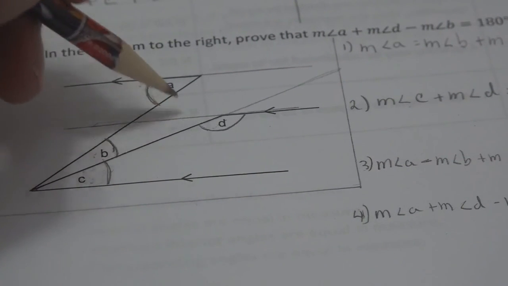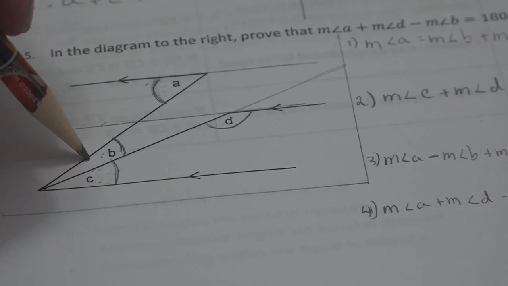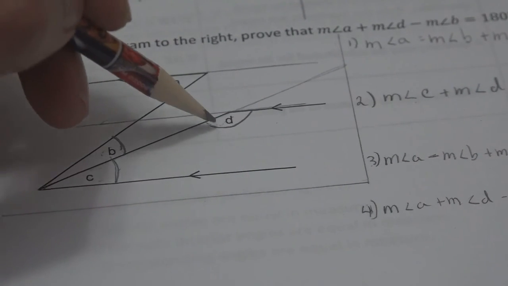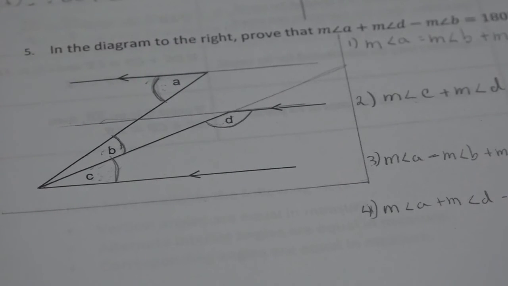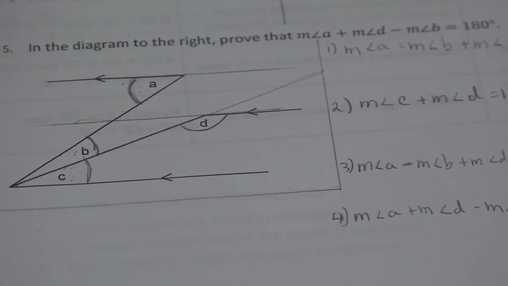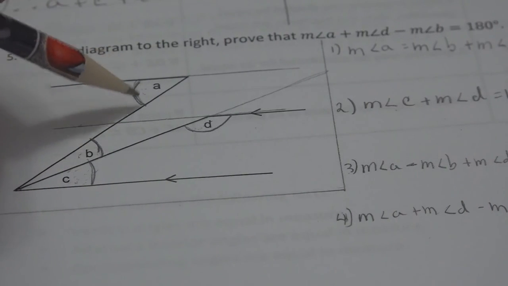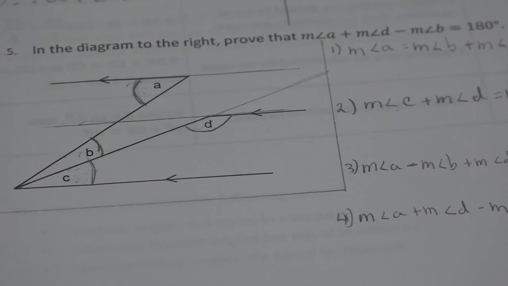Therefore, angle A plus minus B, plus angle D equals 180. And what would that be? Well, that would be the additive identity property, that if you add 0 to anything, it's the same thing. 3 plus 0 is 3, right?